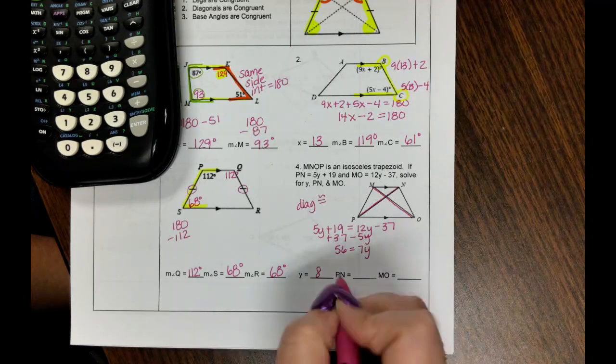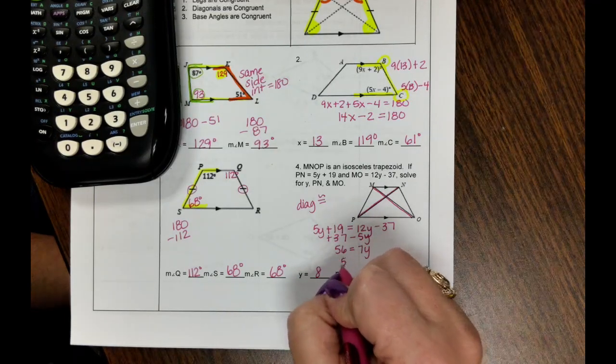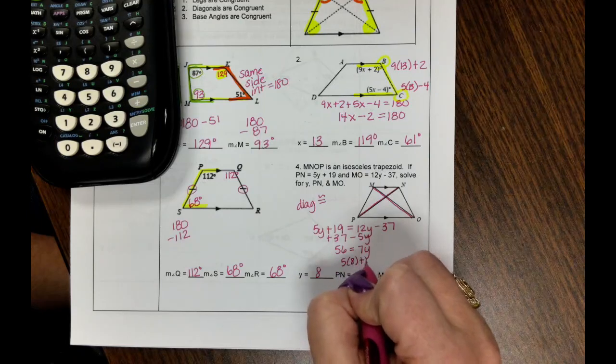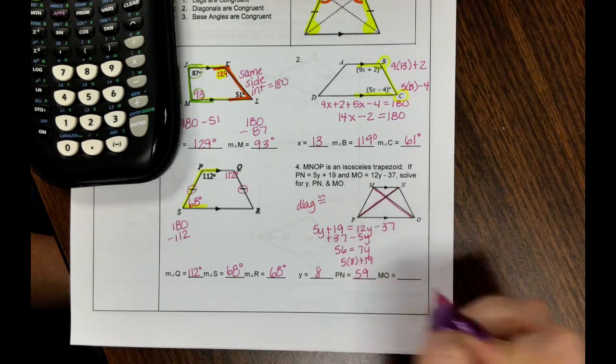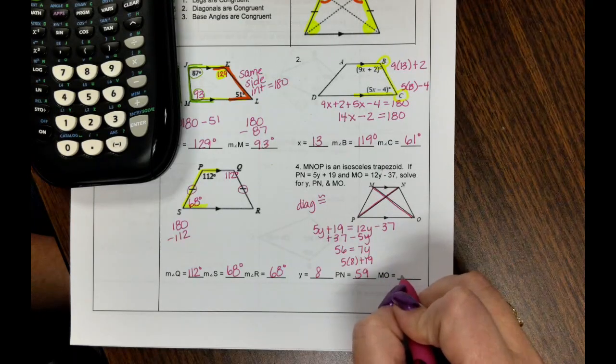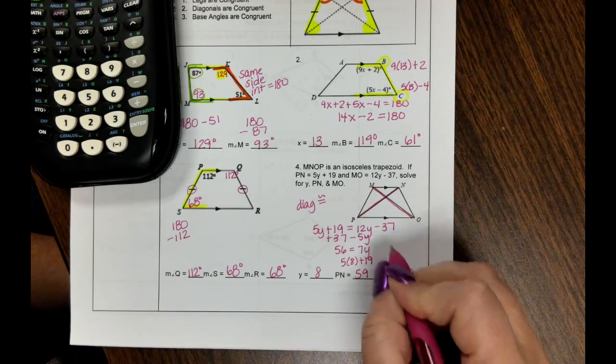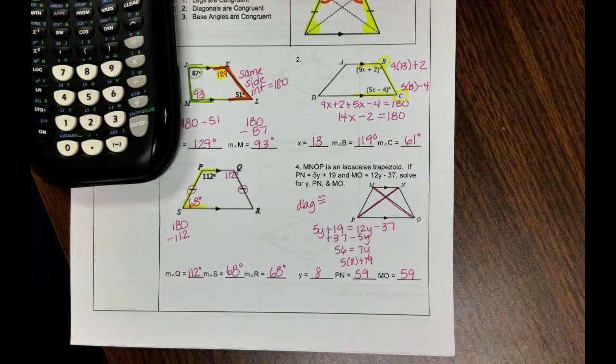If y is 8, PN is 5 times 8 plus 19, so 40 plus 19 is 59. Which means that MO is also 59, and you can double check that by substituting it in. If they don't match, then something might be wrong.